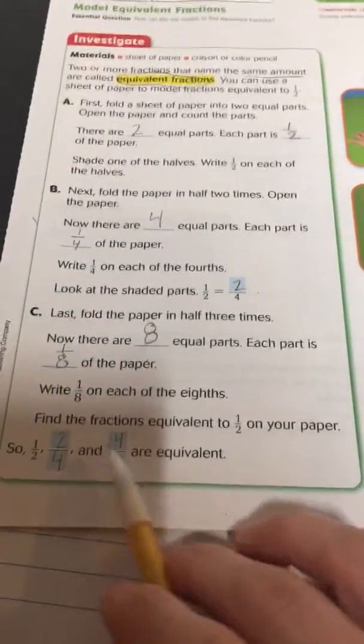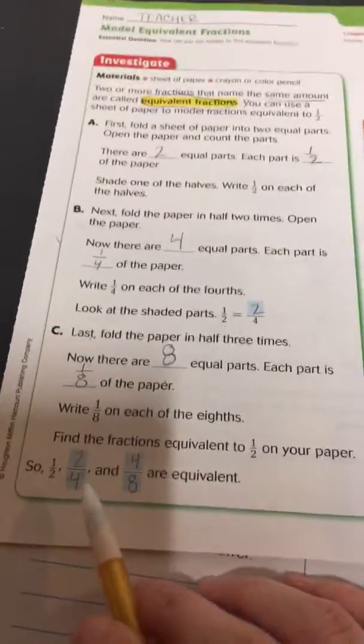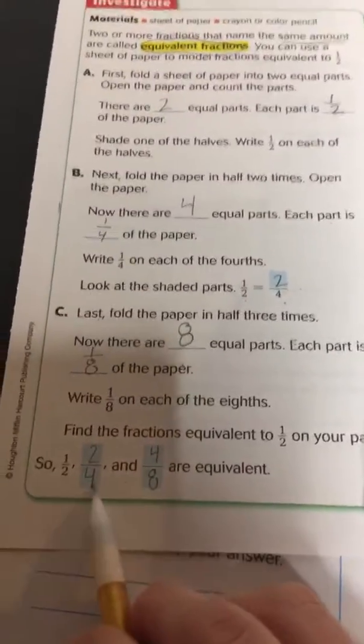So we're finding the fractions equivalent to 1/2 on our paper. 1/2 we know is equal to 2/4. And if we look at our half again, our shaded area, we have 1, 2, 3, 4 eighths. So we know that 1/2, 2/4, and 4/8 are equivalent, or equal, the same. And now we're going to flip over our paper.